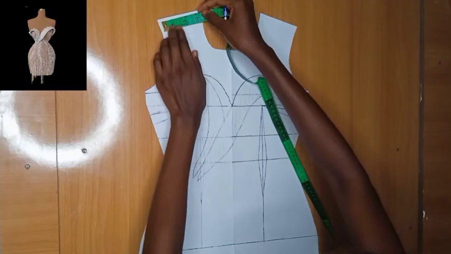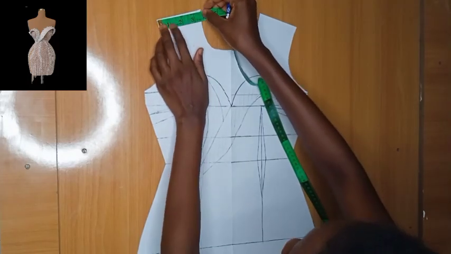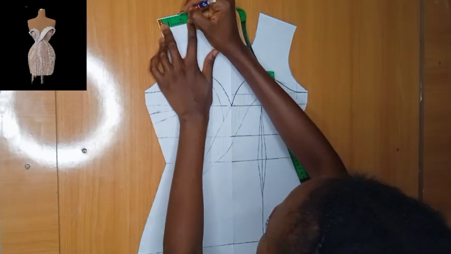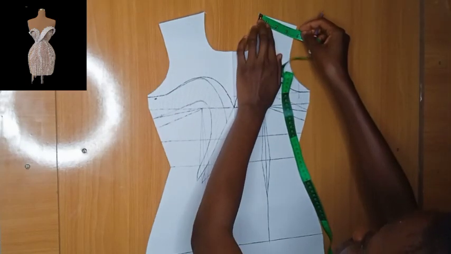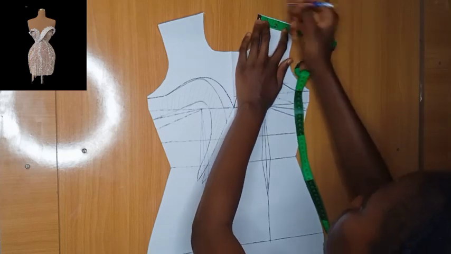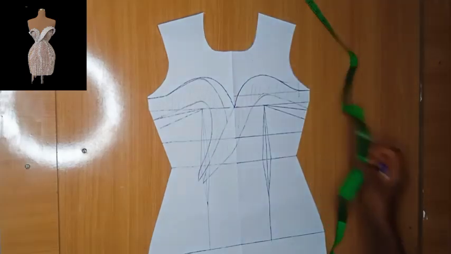So having done that, I'm going to be marking the center of my shoulder because we are trying to create the shoulder princess seam. So I'm marking the center point of my shoulder like so, so we can create the shoulder princess seam.